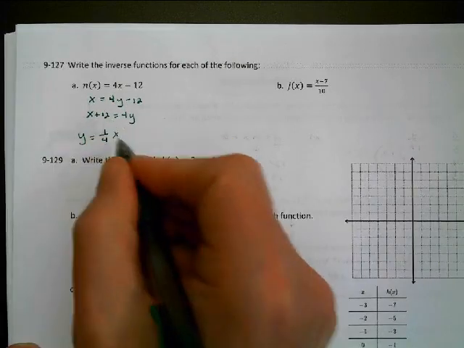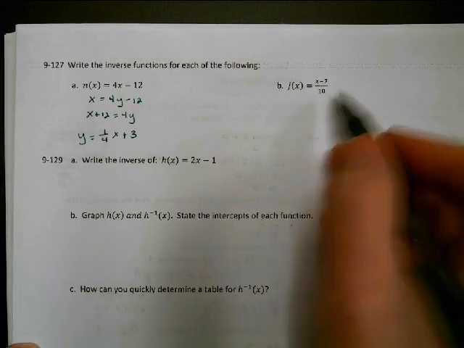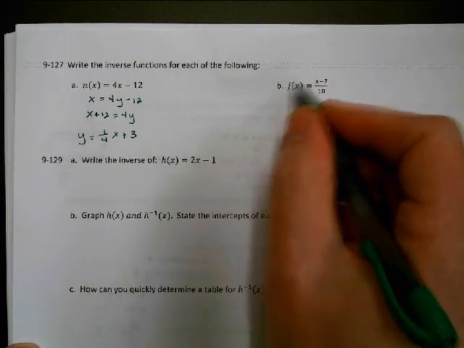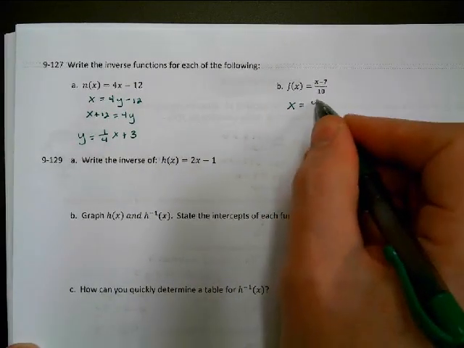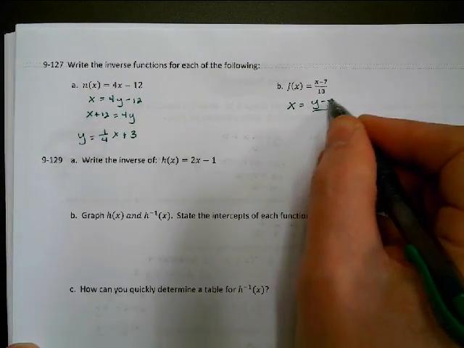So that's the inverse. Over here, we switch. This becomes x. This becomes y. Why did I do 2 y's? I don't know. So I would multiply by 10 on both sides.